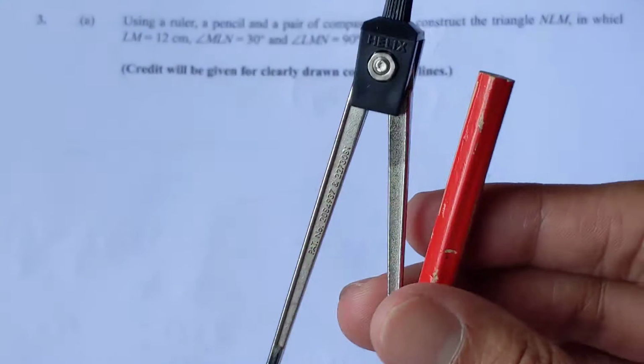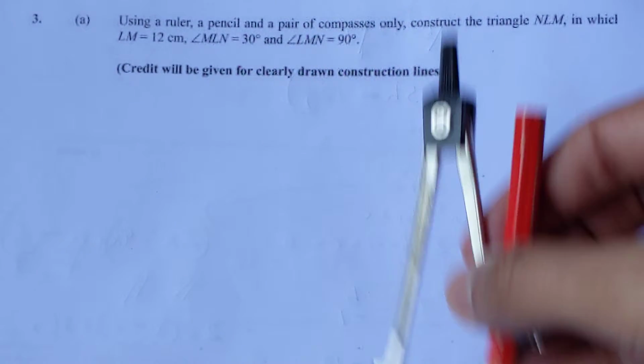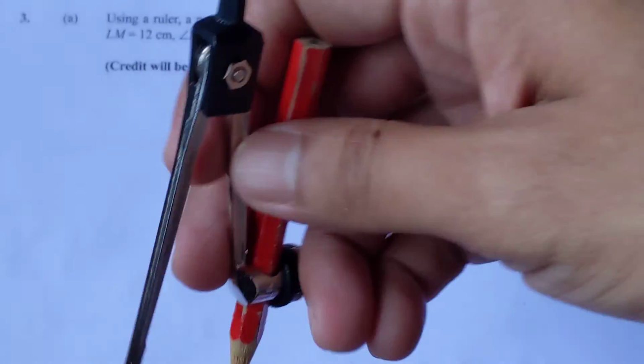So using a pencil, a pair of compasses. So I have a compass with the pencil already in it. I want to construct this triangle. LM is 12 centimeters. Angle MLN is 30 degrees. LMN is 90 degrees. So first thing I have to do is the first length, LM, so 12 centimeters. So I'm going to draw a line longer than 12 centimeters.